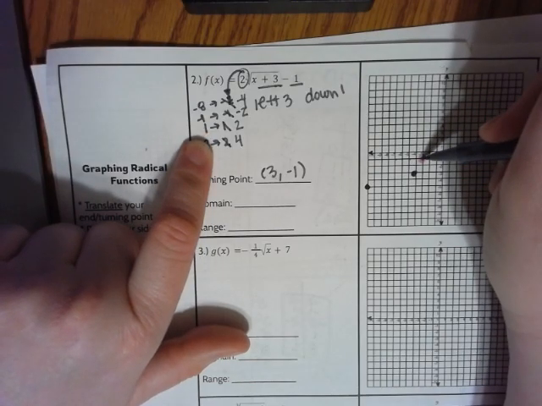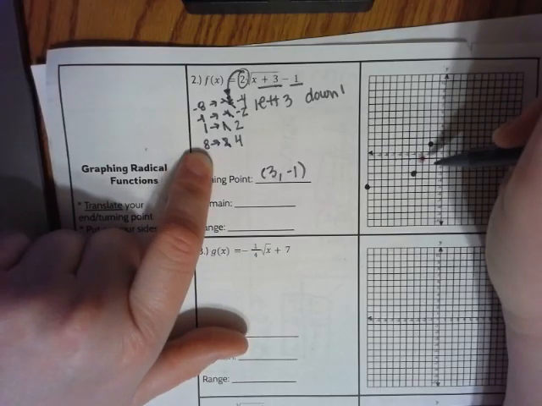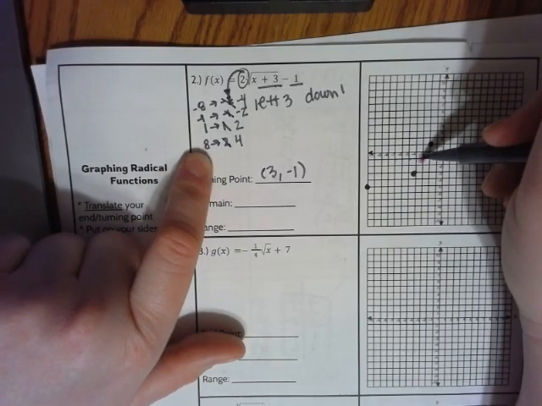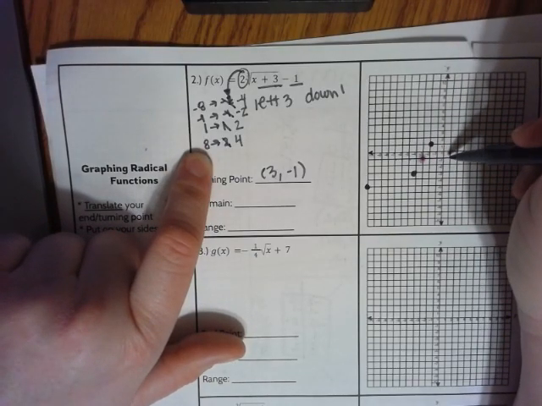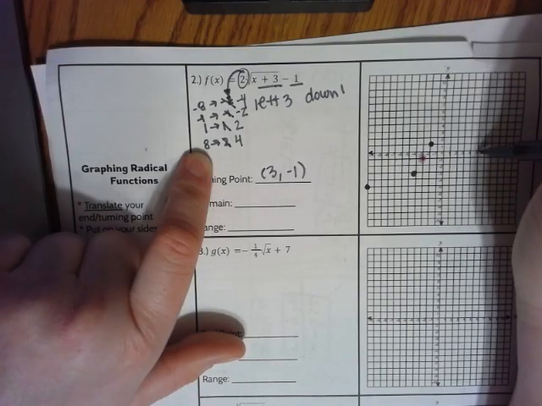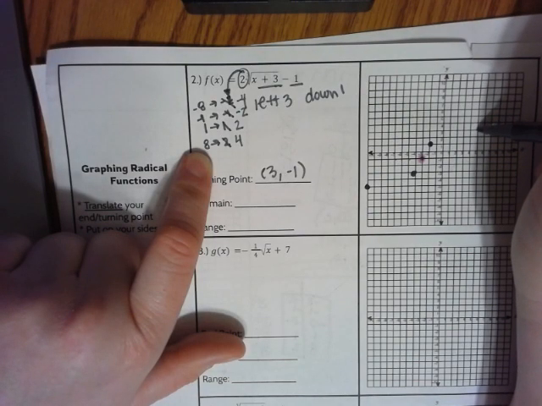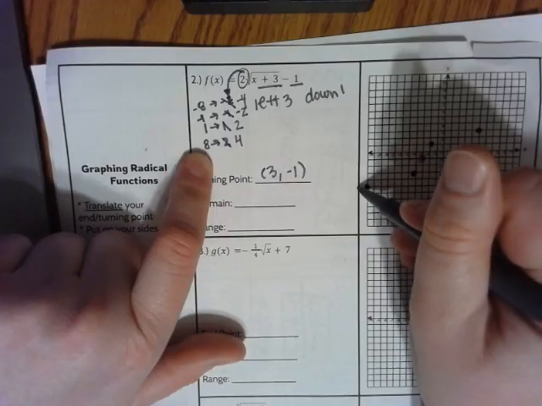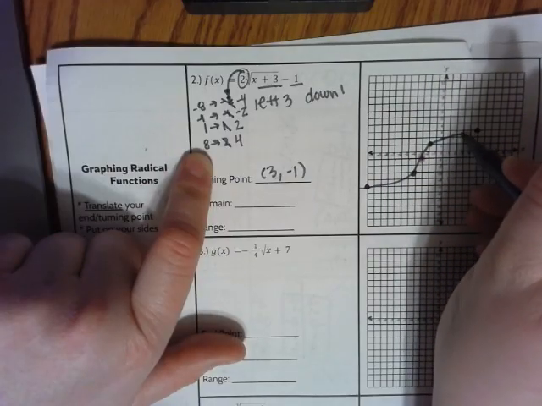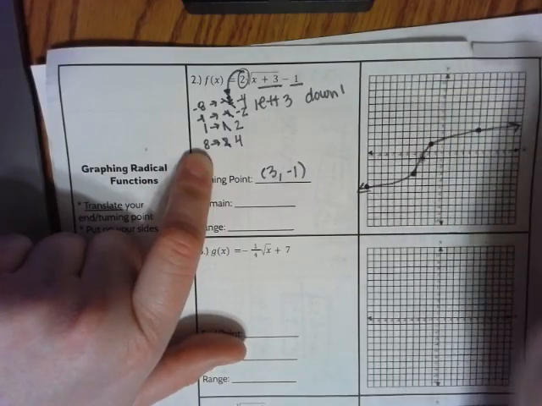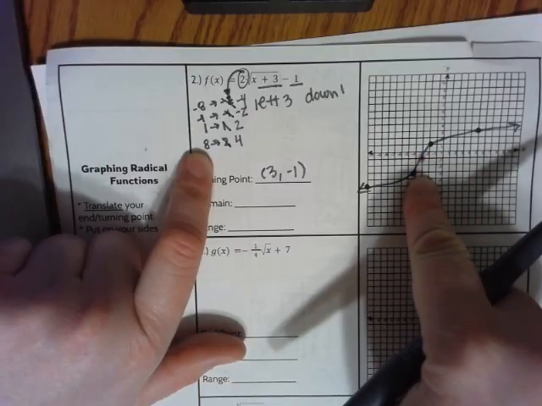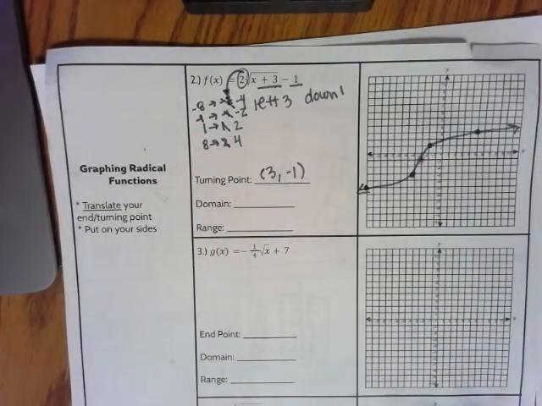-1, -2. So from this middle point where we moved first, go back 1, down 2. Go back to this middle point, our turning point. Now we're going to go ahead 1, up 2. Back to our middle turning point, go ahead 8. 1, 2, 3, 4, 5, 6, 7, 8. 1, 2, 3, 4, up 4. So when we connect them, it's still that S shape, but do you see how it's stretched out in the middle? It's more vertically stretched.